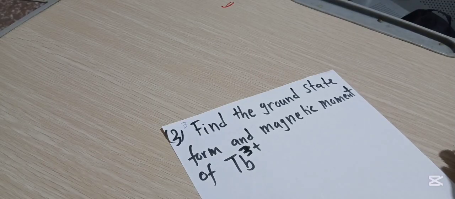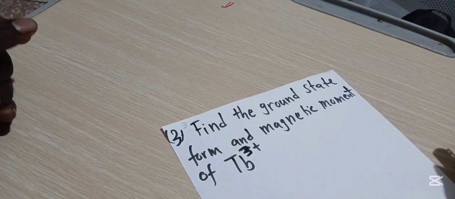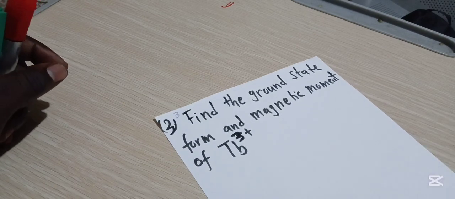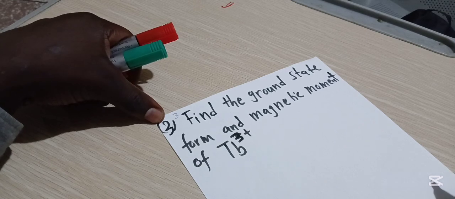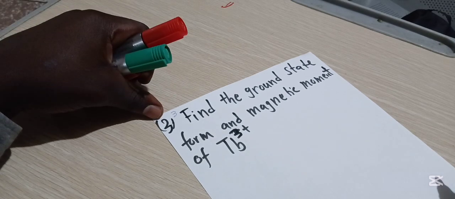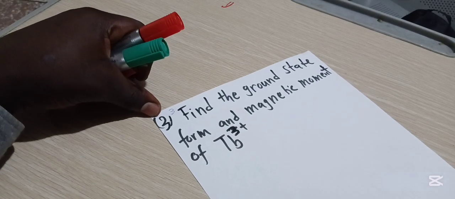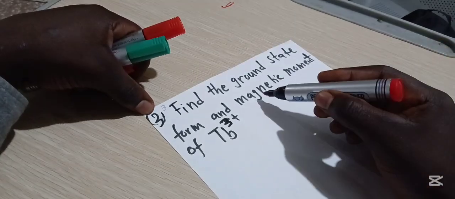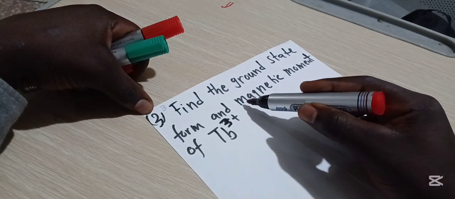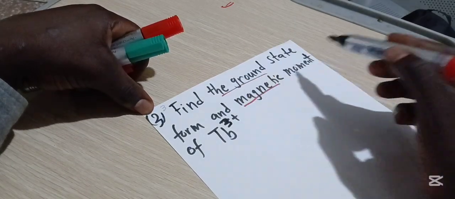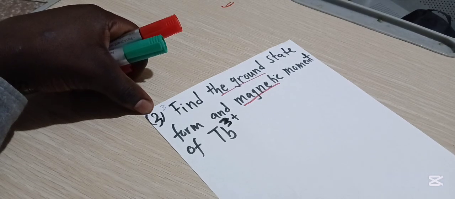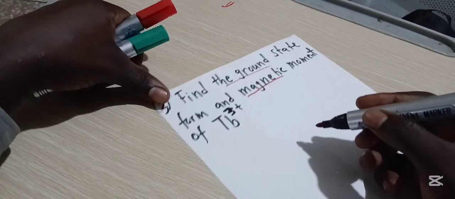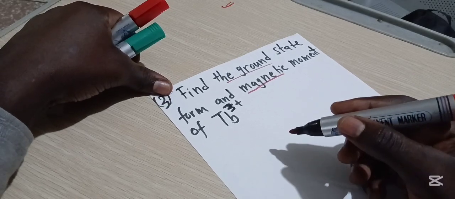Let's have one more example on magnetic moment and look at another frame of question. Find the ground state term and magnetic moment of terbium 3 plus. I intentionally combined the question into twofold to make our work easier and to give us a broad understanding. So for terbium, what is the normal electron configuration for terbium?